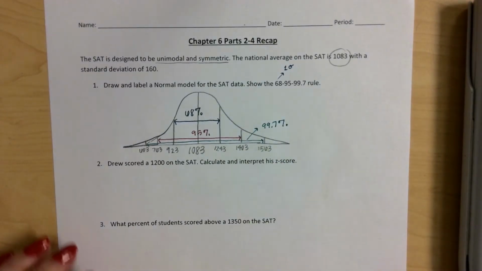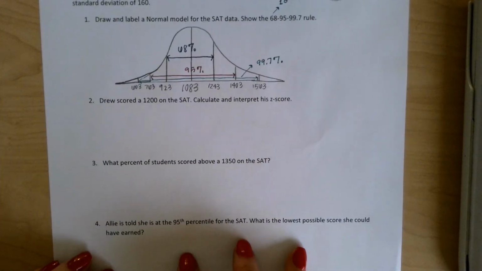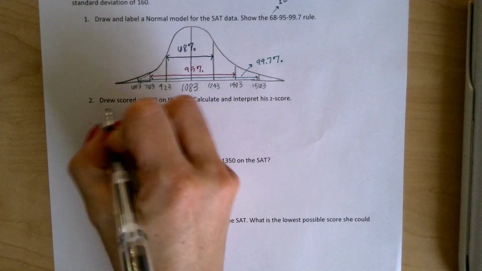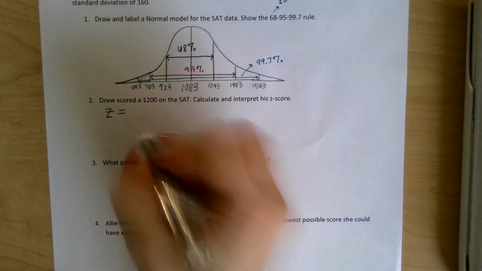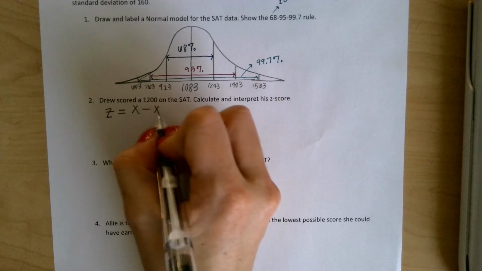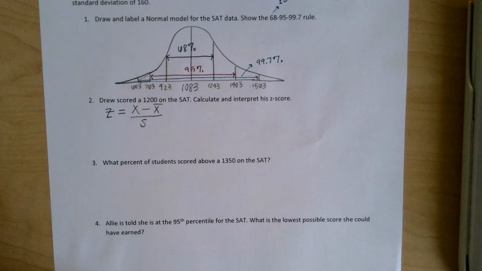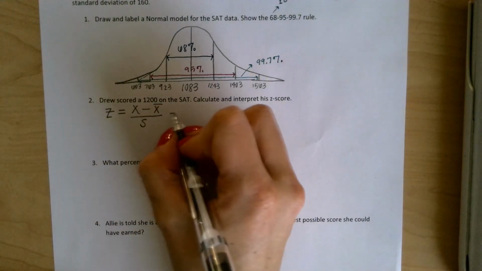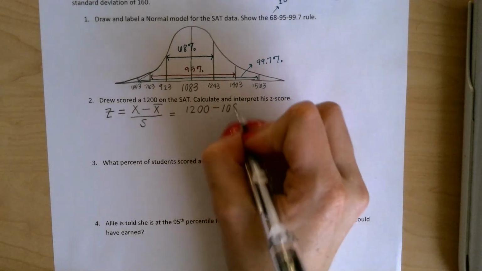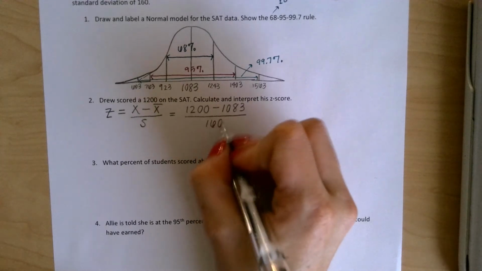Okay, number 2 says Drew scored a 1200 on the SAT. We want to calculate and interpret his z-score. So calculating his z-score is quite easy. We're just going to use our z-score formula, which tells us to take the individual, you could use x or y here, subtract the average and divide by standard deviation. So for Drew, he scored a 1200. We'll subtract the mean of 1083 and divide by the standard deviation of 160.